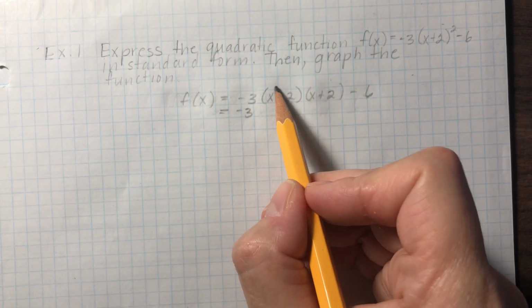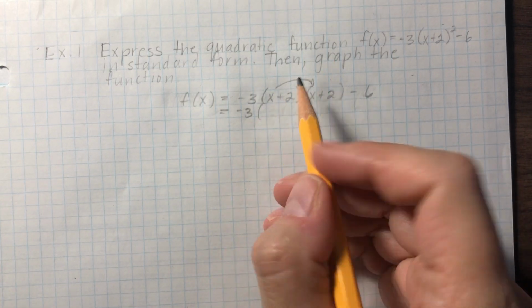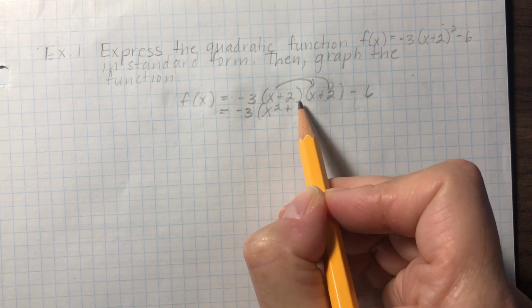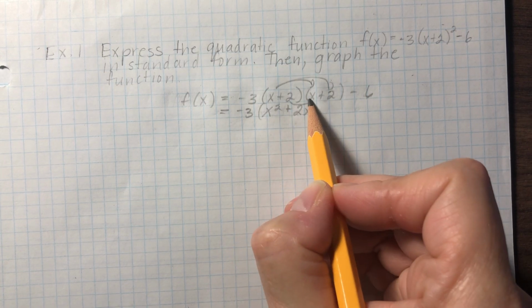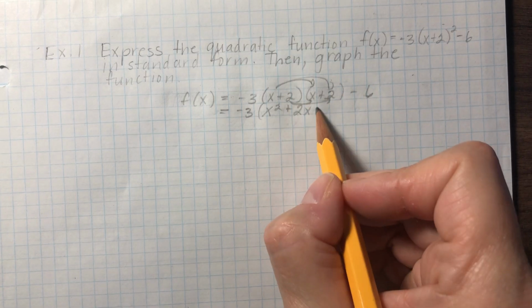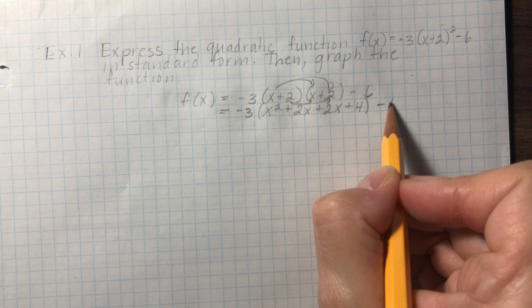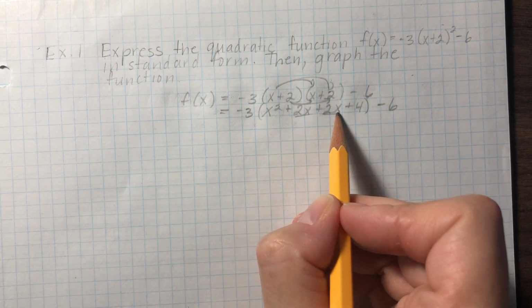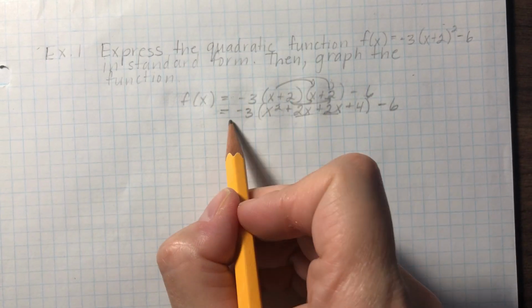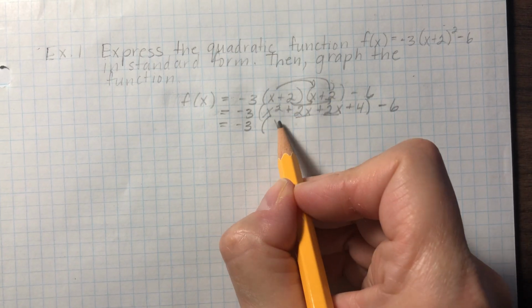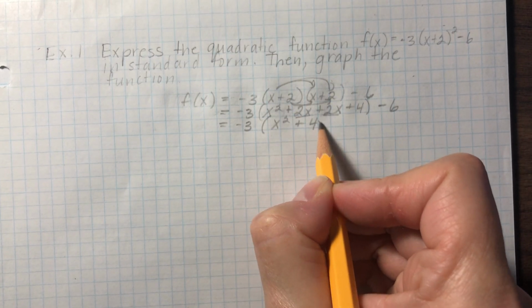I'm going to start by distributing the x through. So x times x gives me x squared, and x times 2 gives me positive 2x. Then I'm going to distribute the 2 through. 2 times x gives me 2x, and 2 times 2 gives me positive 4. Next, I'm going to combine my two middle terms inside the brackets to simplify, and I know that 2x and 2x when combined gives me 4x.